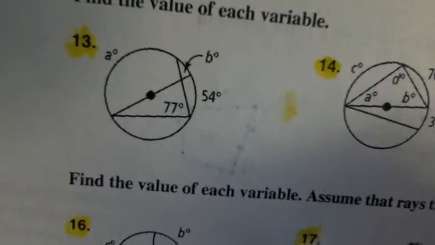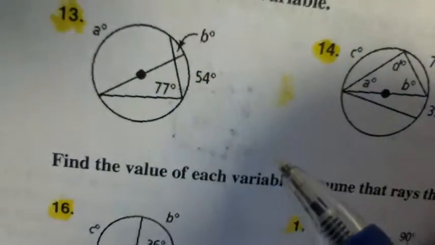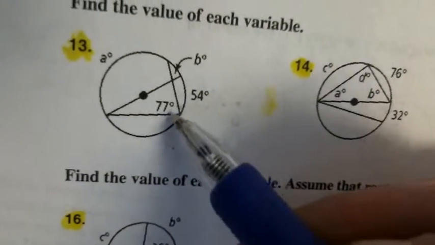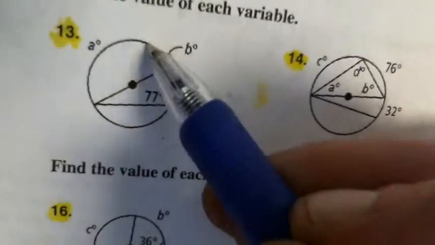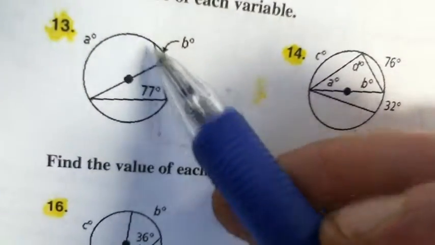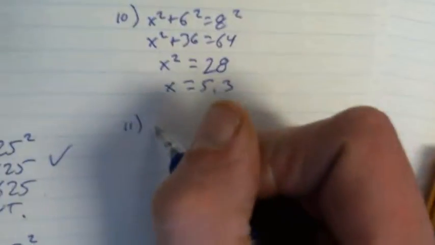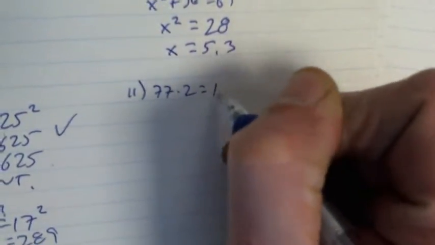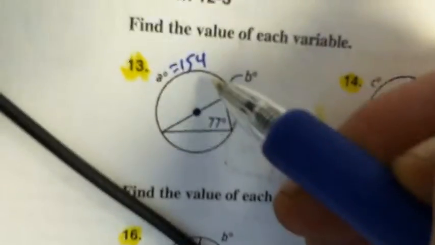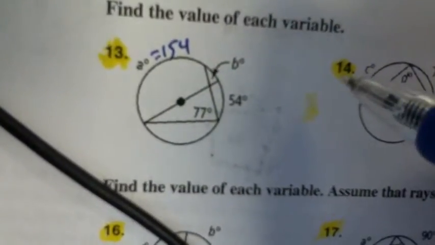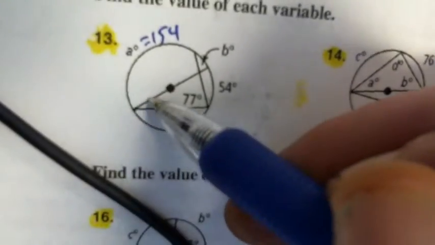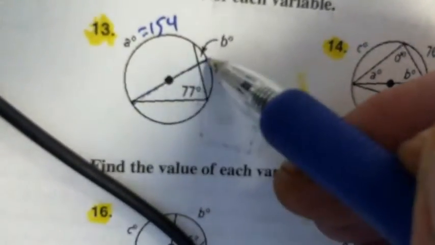Looking at 13. All sorts of bits here. Notice that this angle from 77 is all of A. So we're going to double 77 to get A. 154. This is a diameter, which makes that 180 degrees.